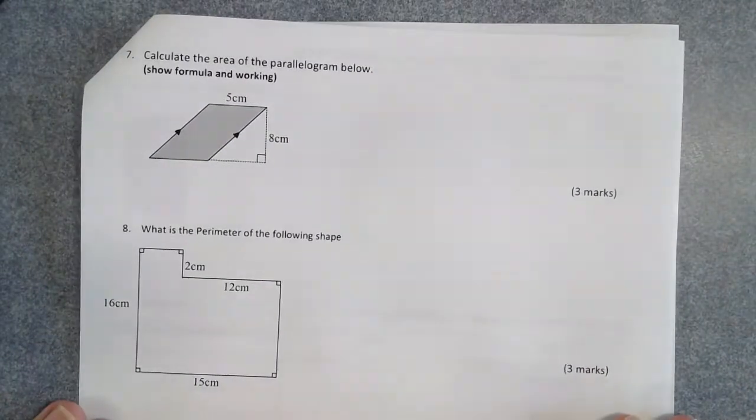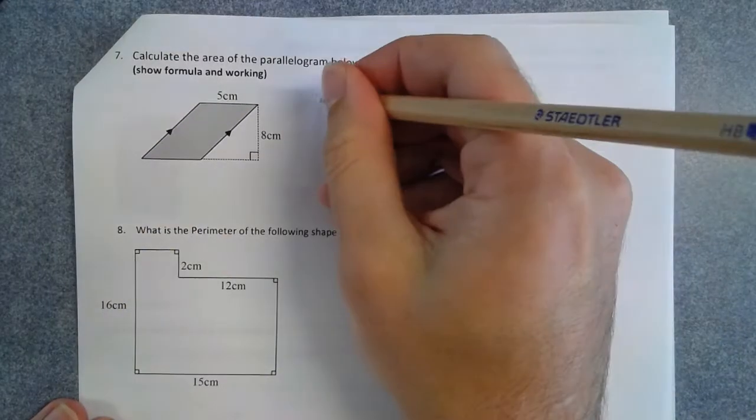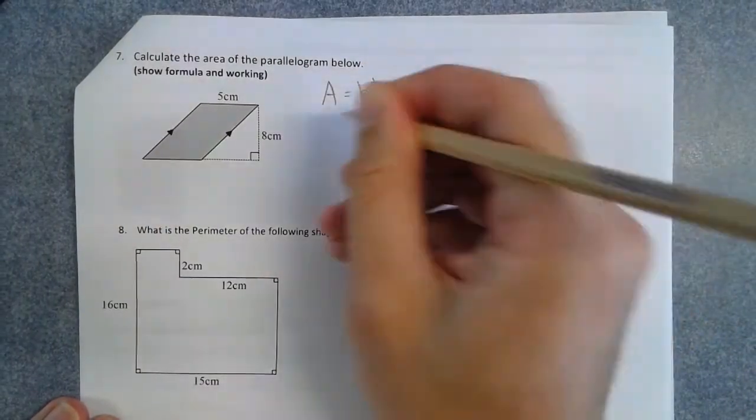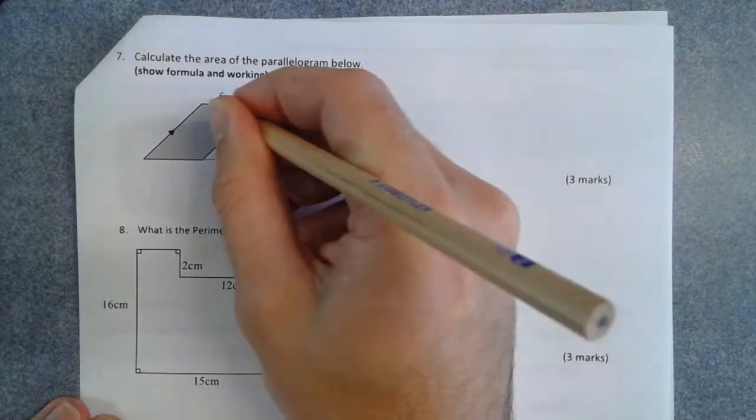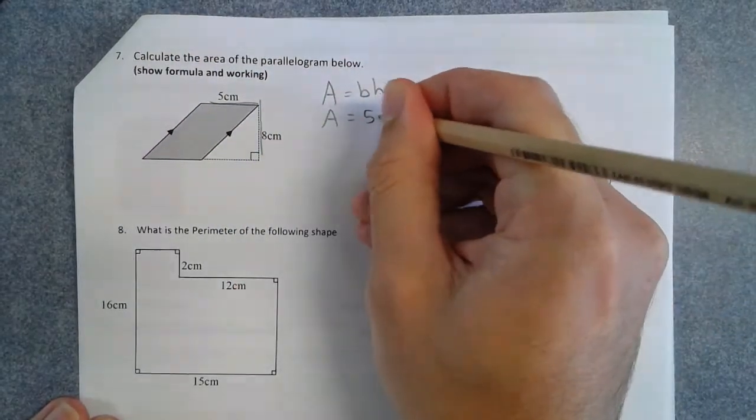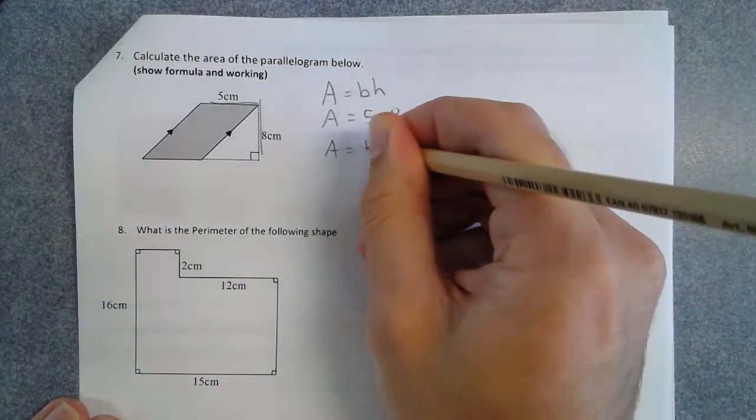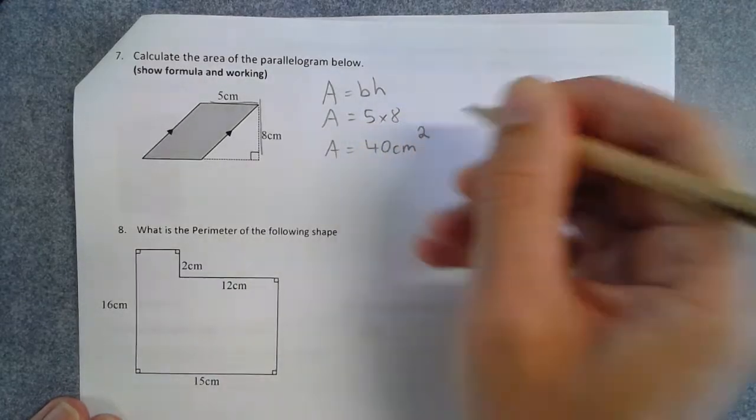Next questions. Number 7, calculate the area of the parallelogram. Well, the area of a parallelogram is base times height, as long as they are at right angles to each other. So there we have 5 times 8, which is 40 square centimetres.